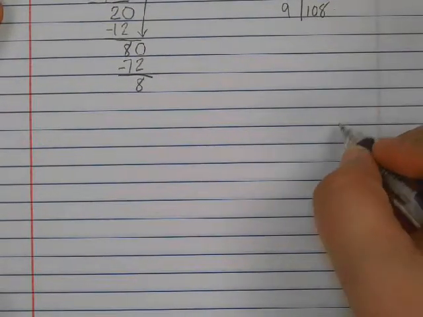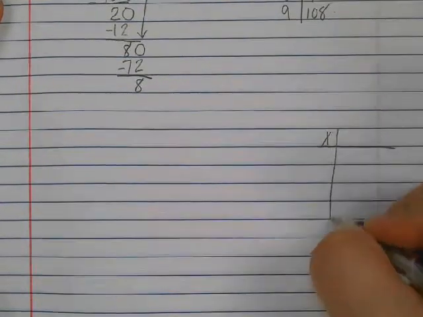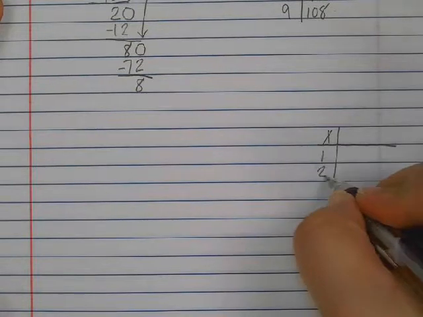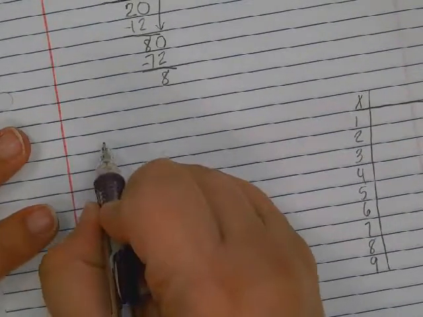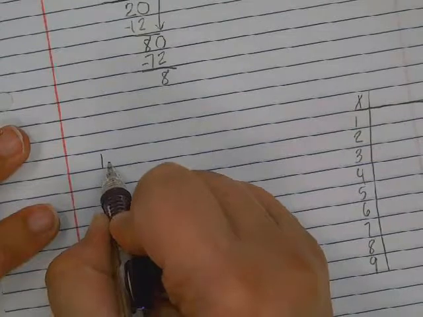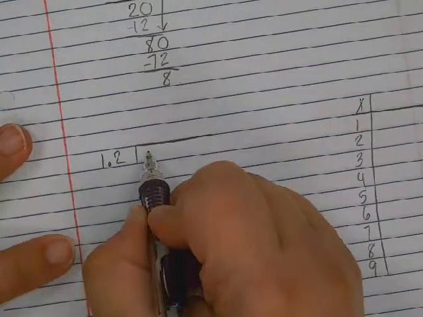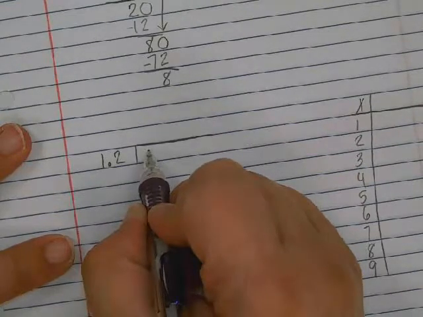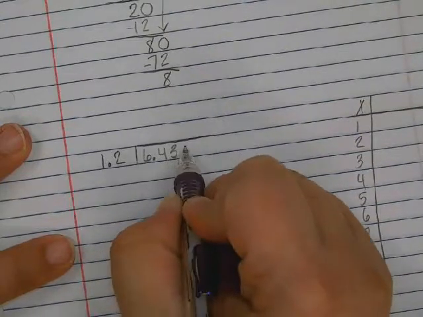The next problem we're going to do, we are going to again use our T-chart. And this time I want you to do the problem 1.2 into 6.438.